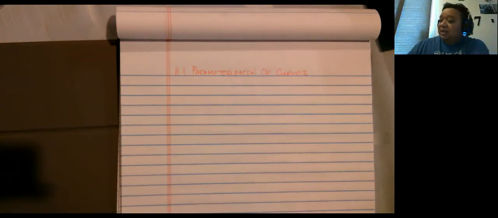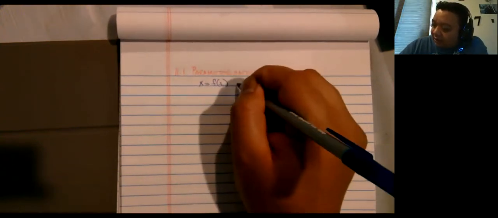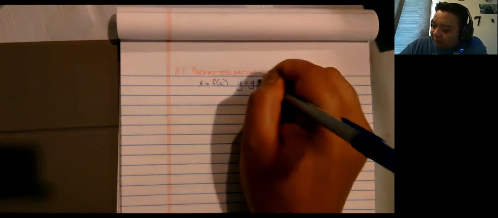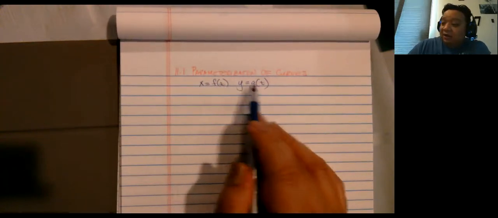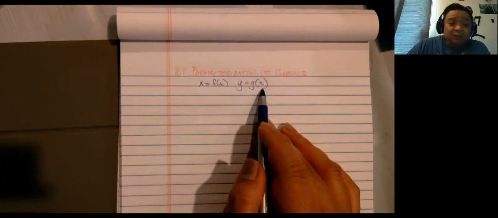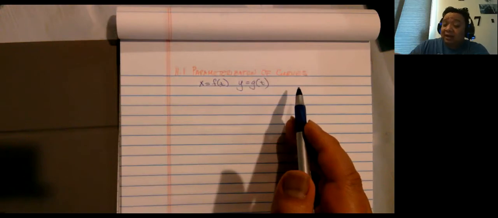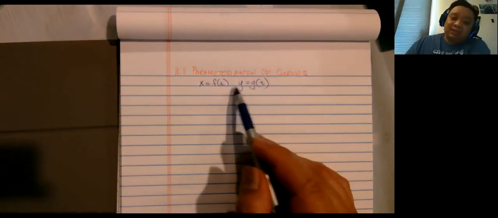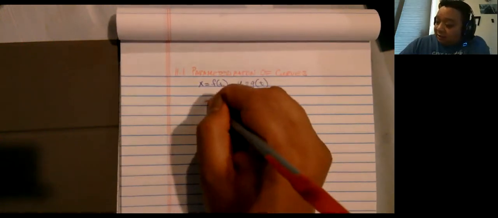Essentially, parameterization means the X and the Y will be dependent on a third variable. So you'll have X equal to f of t and Y equal to g of t. Okay. So X and Y are now dependent on the third variable, which we typically call t. T, by the way, is an arbitrary variable. We sometimes use theta as well, but in this case we tend to use t as our third variable. So t is called the parameter.